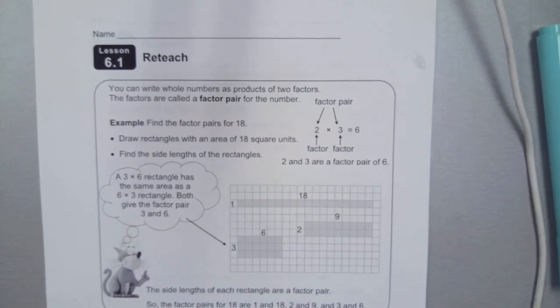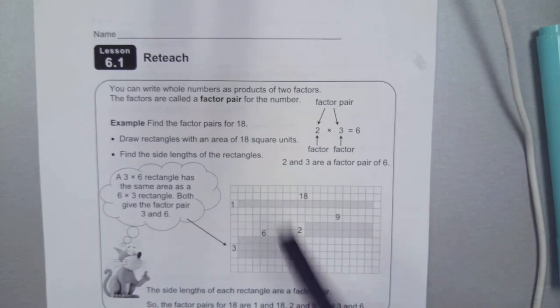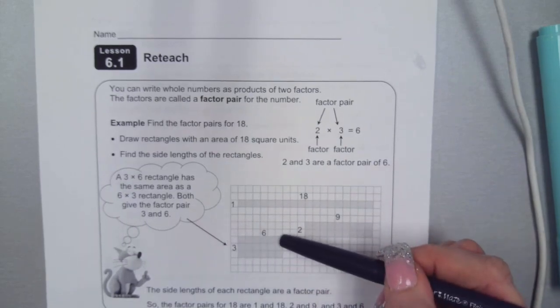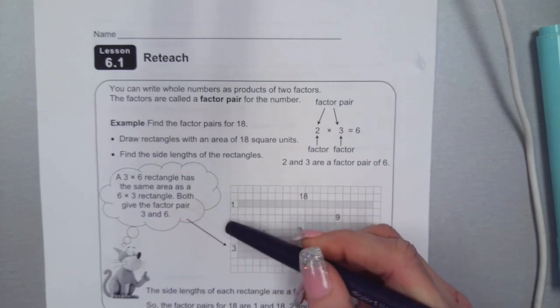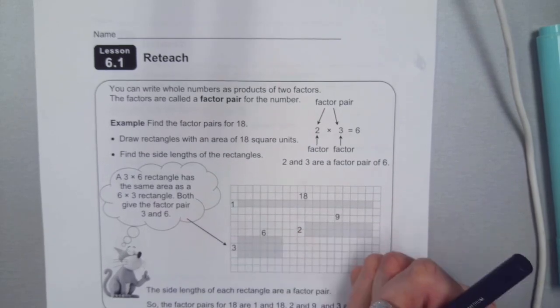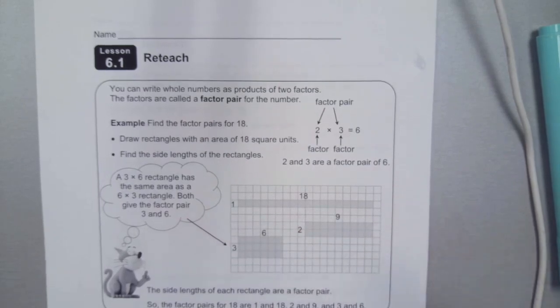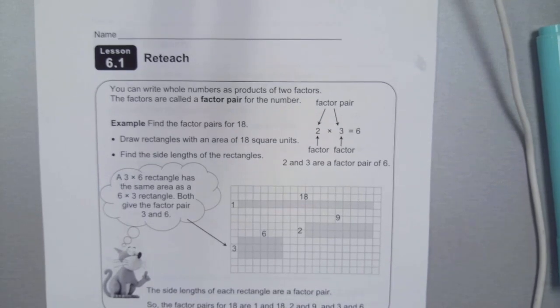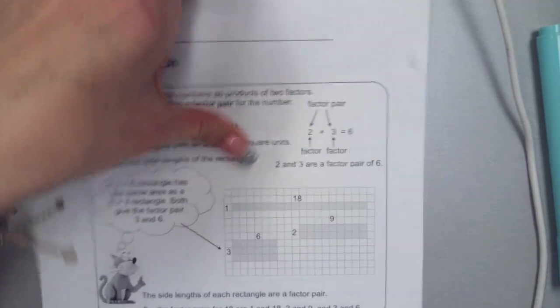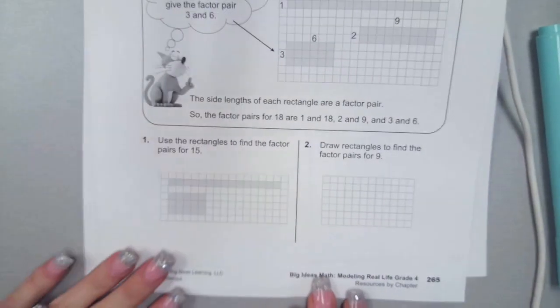So you don't have to redraw the rectangles. So I've got 3 times 6. I don't also have to do 6 times 3. You see what I mean, jelly beans? Yeah. It's the same thing.